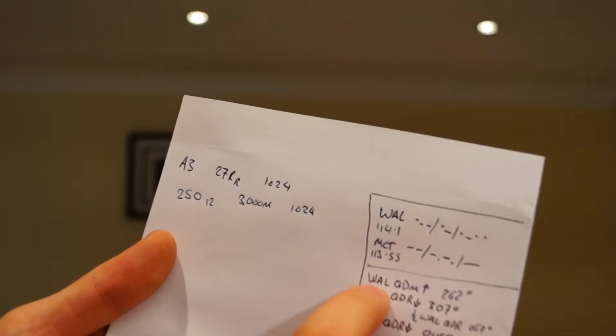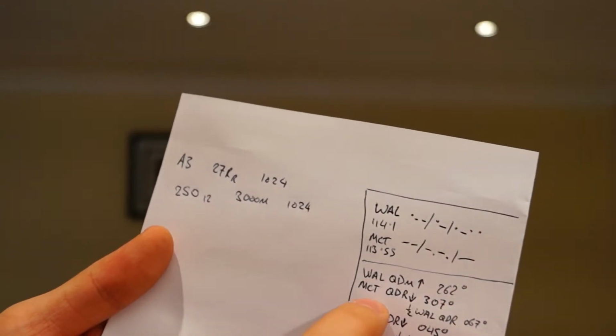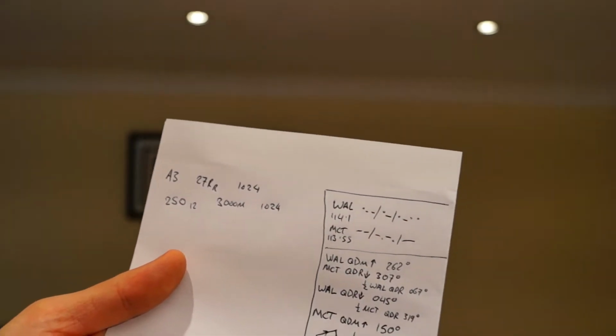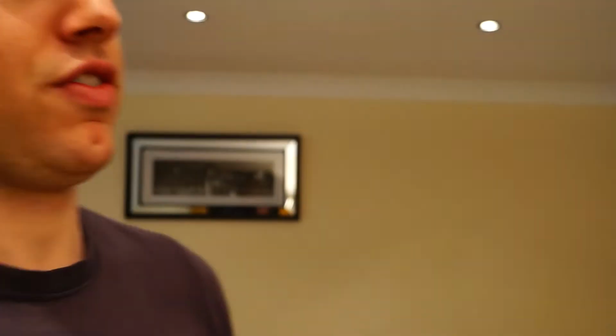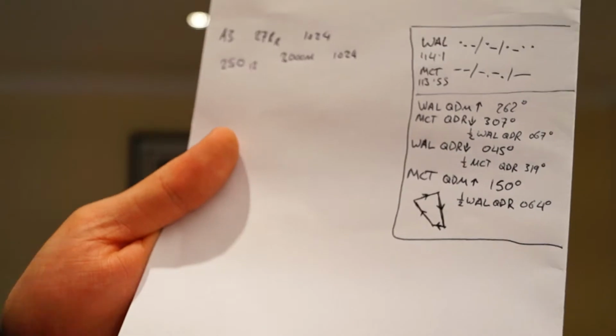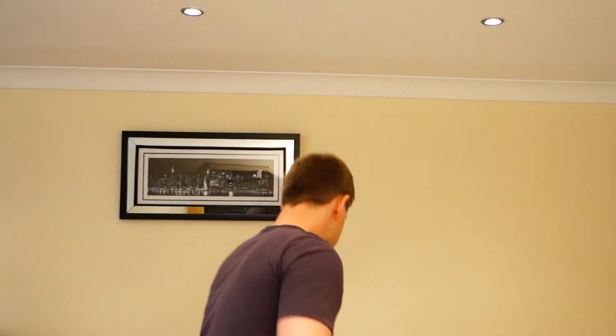So go out on the Wallasey QDM 262 degrees, and then Manchester QDR. QDM is the direction to the VOR, and the QDR is the radial, so it's the direction from the VOR. I put that on there, and you can see I put in a little diagram as well, just to get a slightly visual idea of the shape that we were flying. So that's what we did.